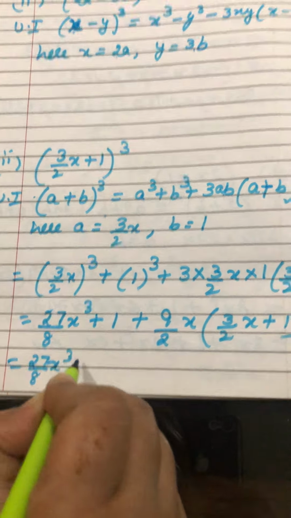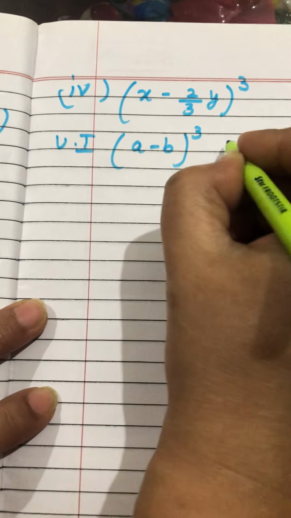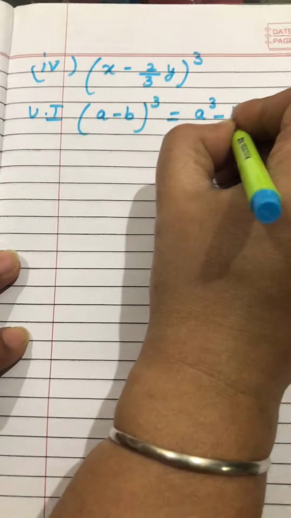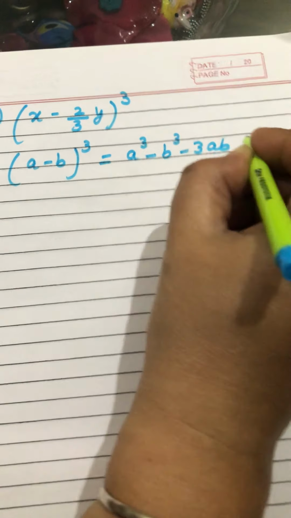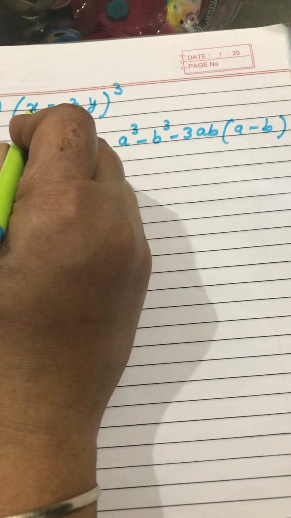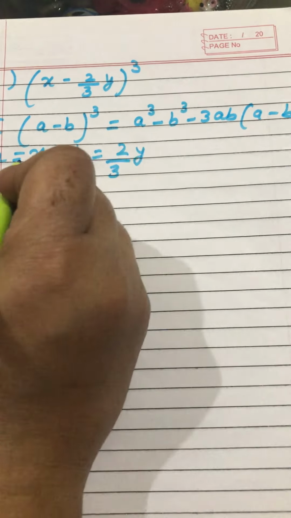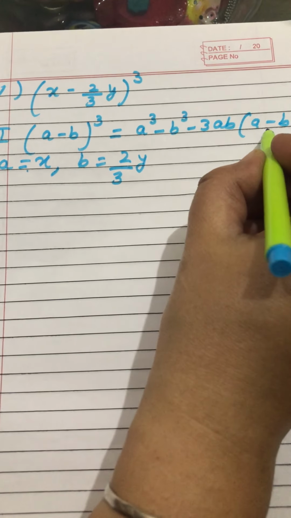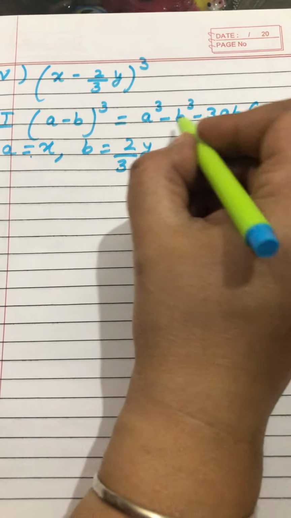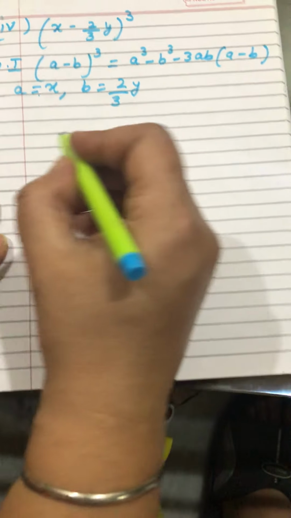Fourth part is (x minus 2 by 3y) whole cube. So if we compare it with this identity, a minus b whole cube is equal to a cube minus b cube minus 3ab into a minus b. So what is a here? The first term is a and the second term is b. So put the value of a and b in this identity and solve this part. Solve the brackets, you will get the answer of the fourth part.